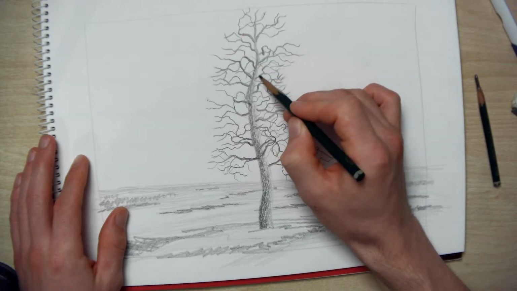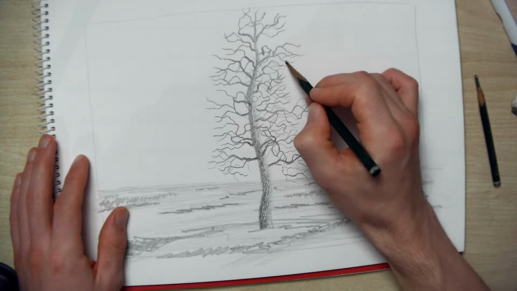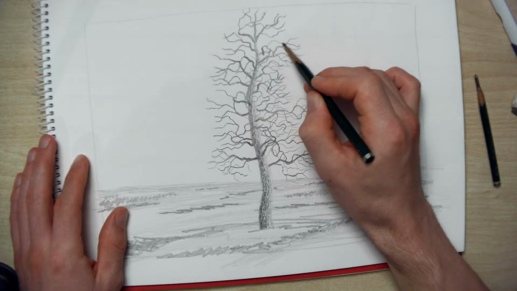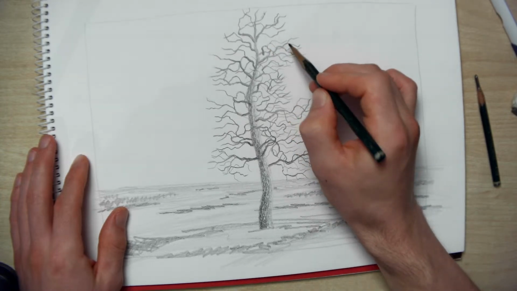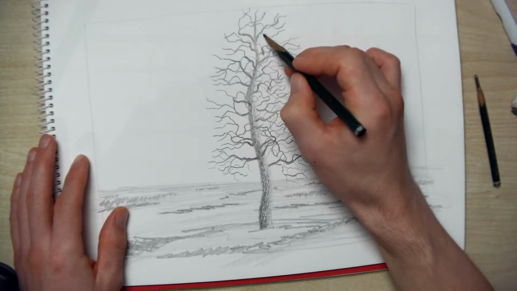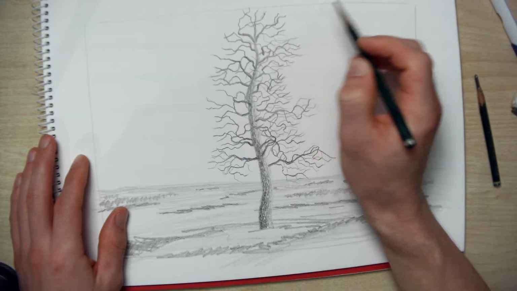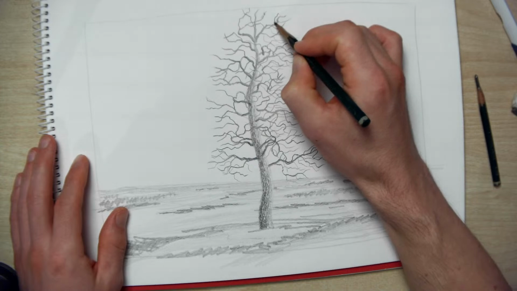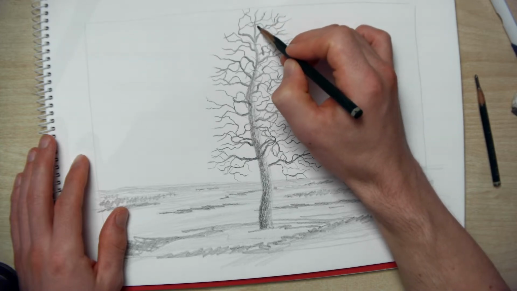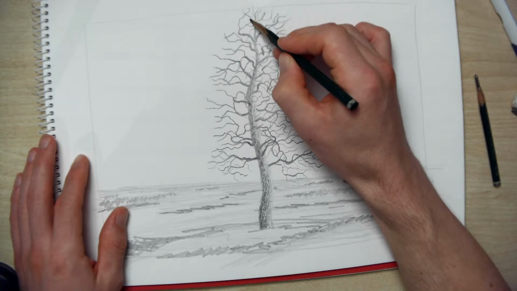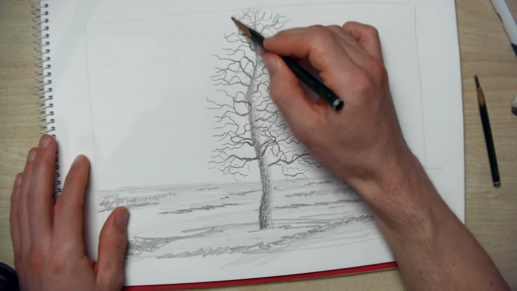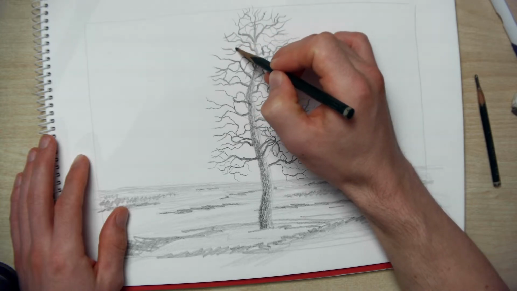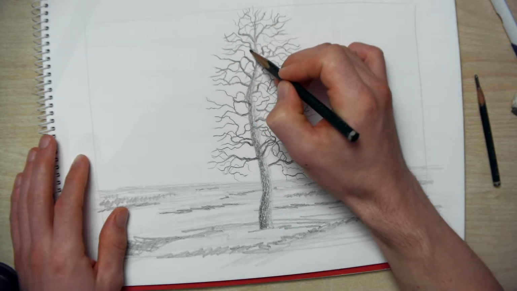But you can just go along using the density of the branches as an orientation, where it looks like there are a lot of branches. Of course, there are a lot of branches. And where there are gaps, you can just add some branches and make that area adapt to the rest of the tree.